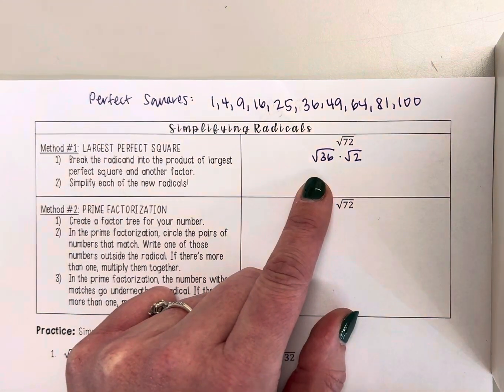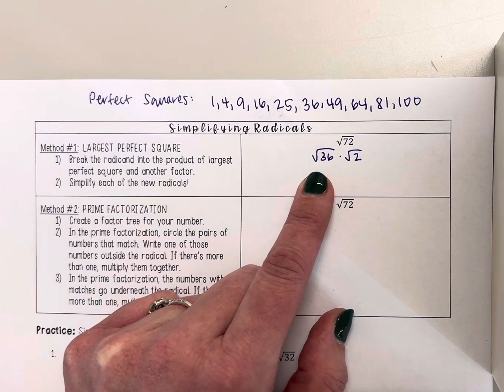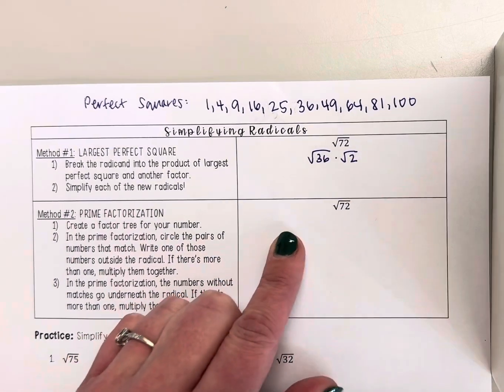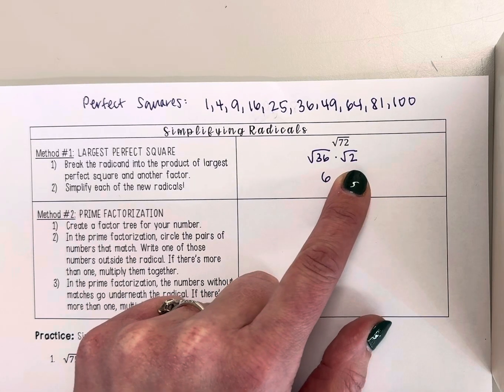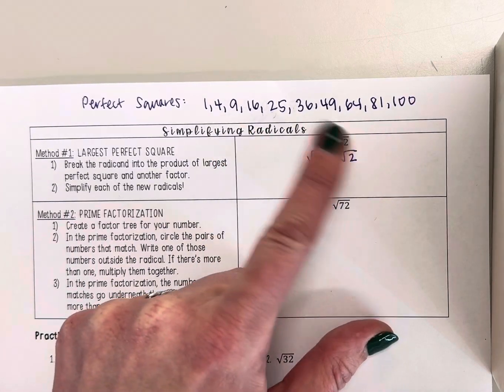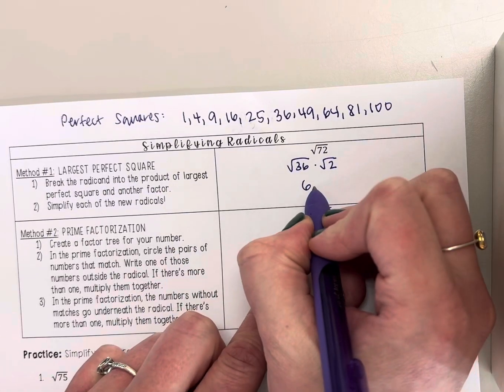Once you get your two numbers, now you're just simplifying. The square root of 36 is 6, because 36 is a perfect square. Square root of 2, 2 is not a perfect square, it's not on our list, so we're just going to bring it down.